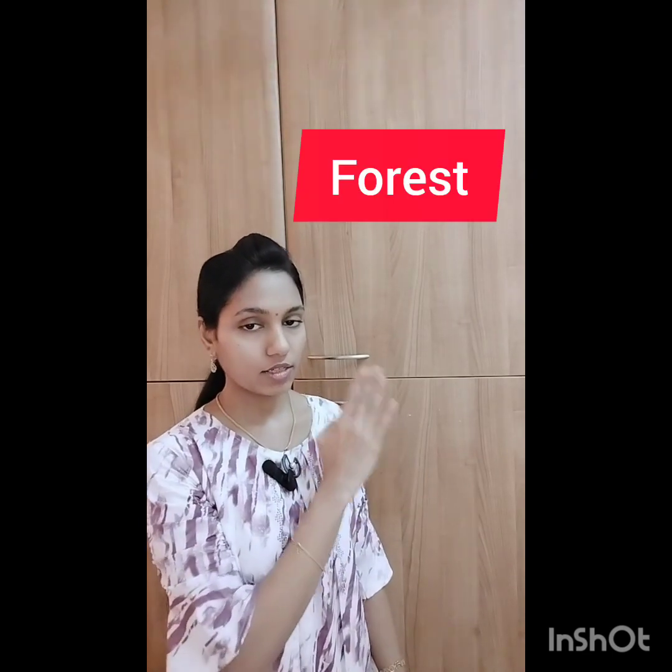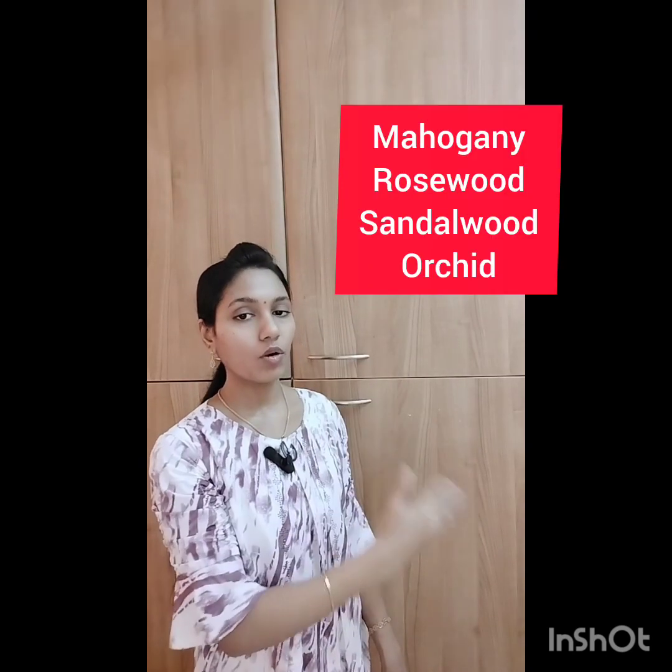Okay, now we are moving to our next topic, the plants that grow in the forest areas. In the forest areas, what are the trees or plants that you can see? The mahogany tree, rosewood, sandalwood and orchid.